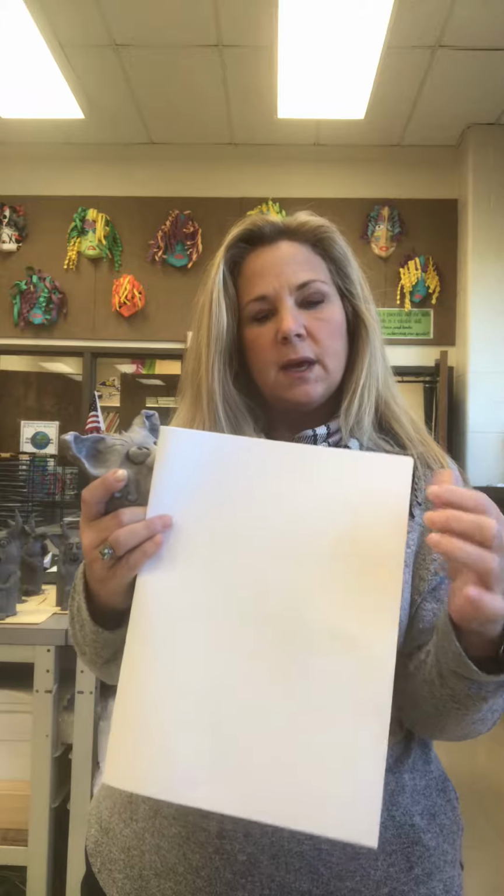Today is the most important day of your gargoyle project because you're going to be planning what you're going to be sculpting. You're going to get a sheet of paper and fold it in half, so you have two sections on the front and two sections on the back. In the first section, you are going to write your name, your feeling word that you choose, and then you're going to answer two questions. The questions I have over there on the board under the word gargoyle.